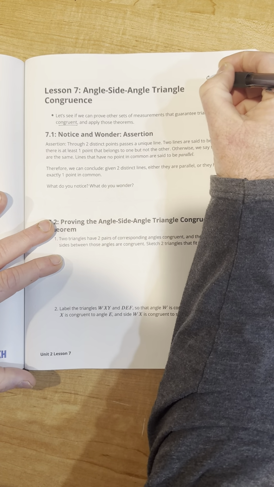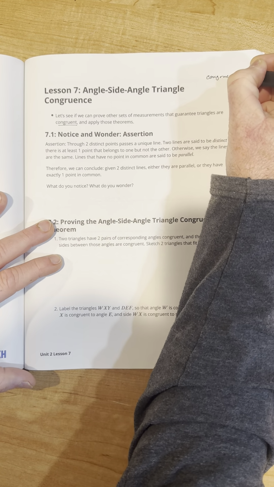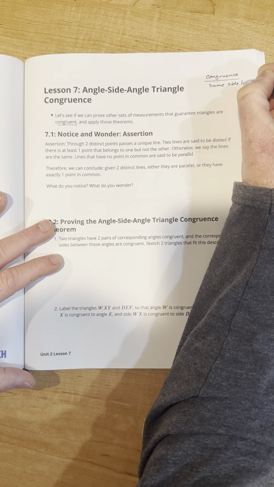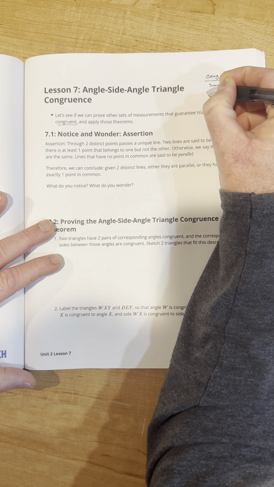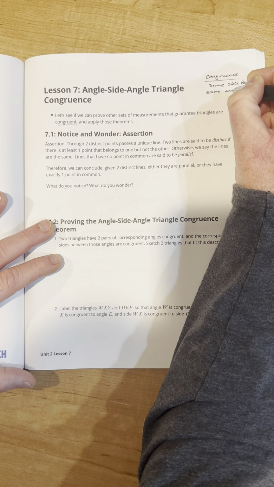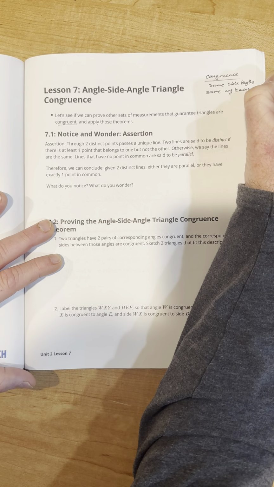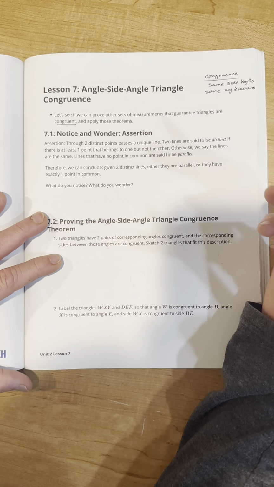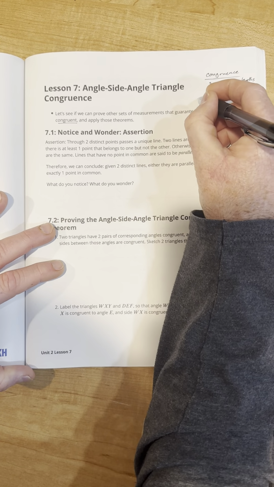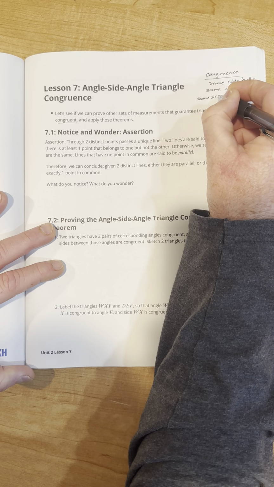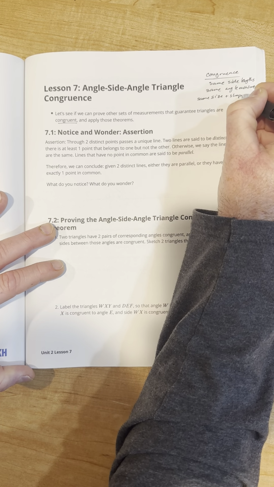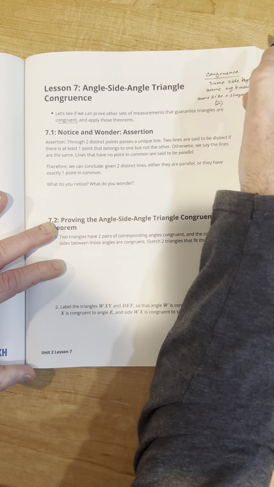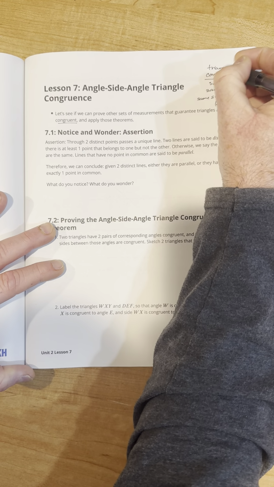All right, so remember congruence. Same side lengths, same angles, same angle measures. If they have the same sides and the same angles, they're going to be the same size and the same shape. So same size and shape. Typically, we're talking about two things, and in this one, we're going to talk about triangles.